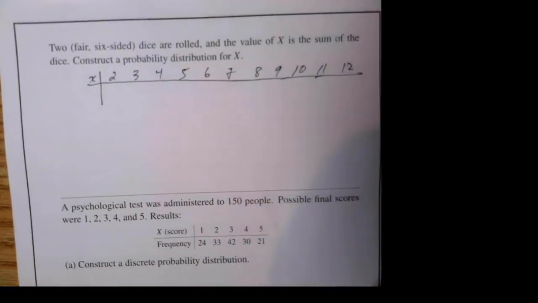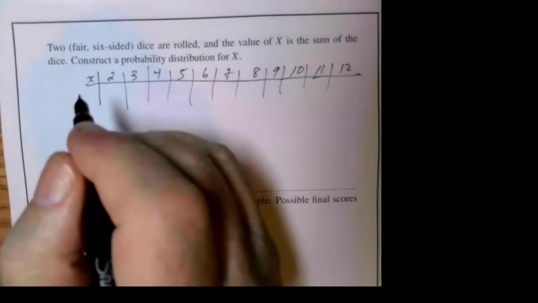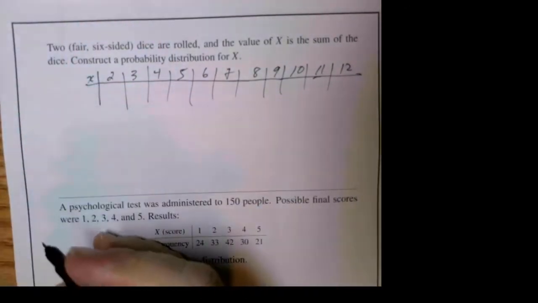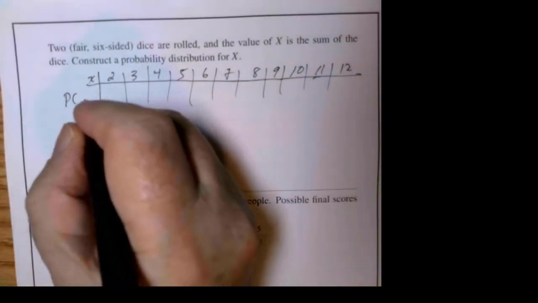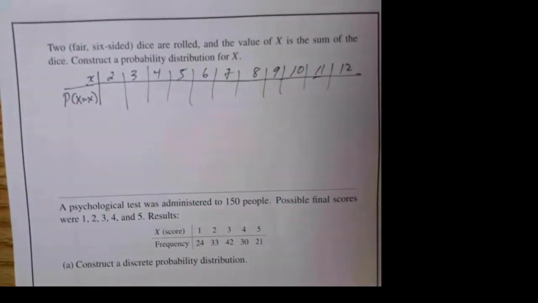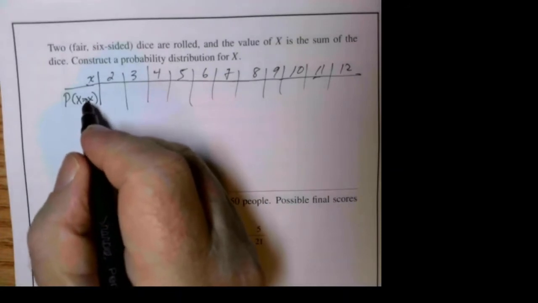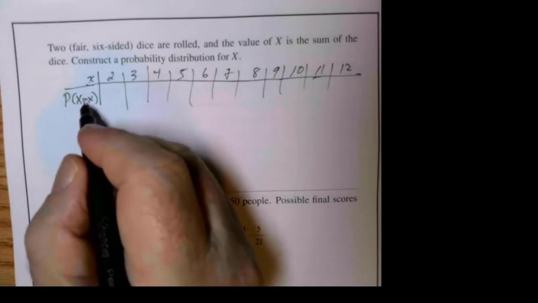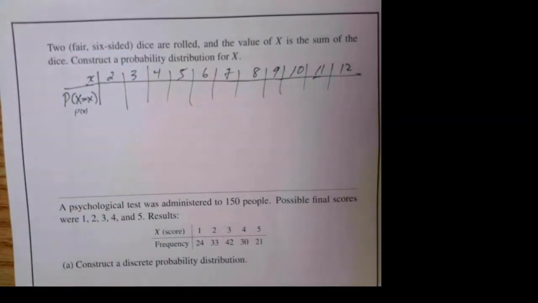Well, I might not have the patience to fill all this out, but maybe. So the probability distribution table has to show each possible value of the random variable and the probability that the random variable actually has that value. So it can be written as the probability that X is actually equal to x. Sometimes you just write probability of x for that.